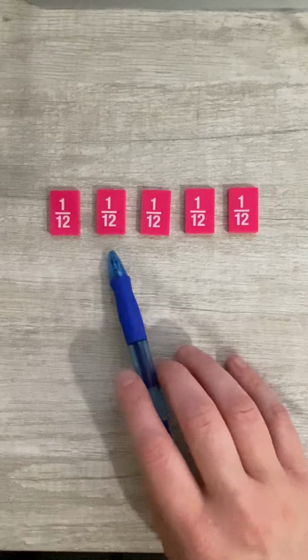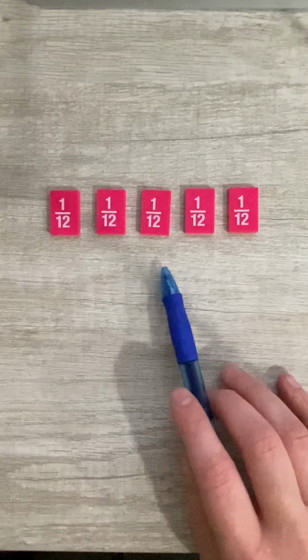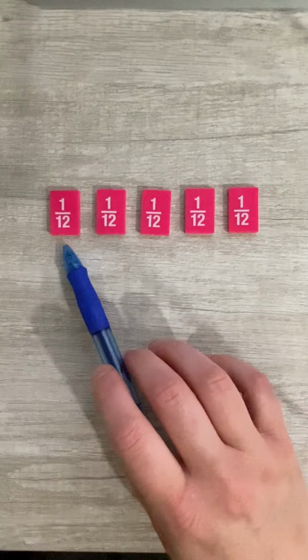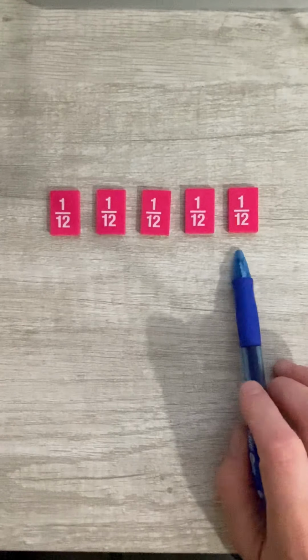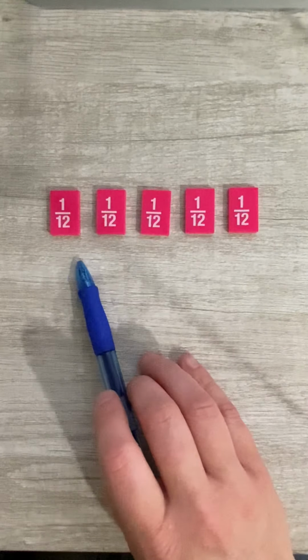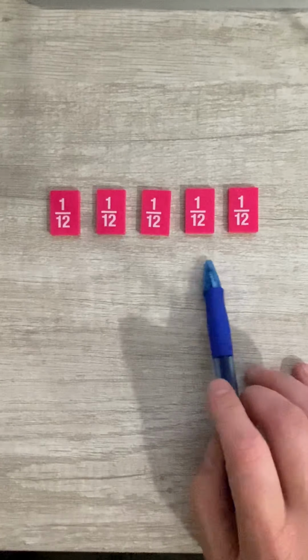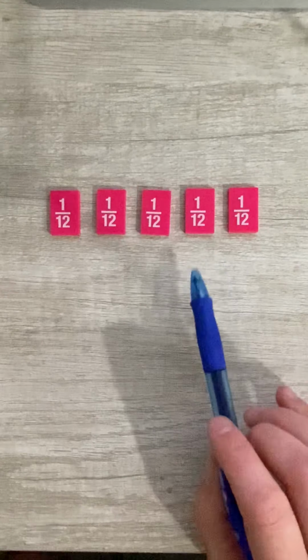So 1/12 plus 1/12 plus 1/12 plus 1/12 plus 1/12. But today, they want you to think about this in terms of multiplication. Instead of thinking 1/12 plus 1/12 plus 1/12 plus 1/12 plus 1/12, you have 5 of them. Wouldn't it be much easier to say 5 times 1/12? Notice that you'll still get the same answer. We're going to talk about that when we get to the workbook pages.